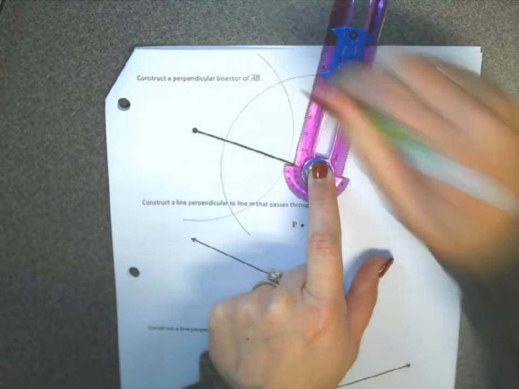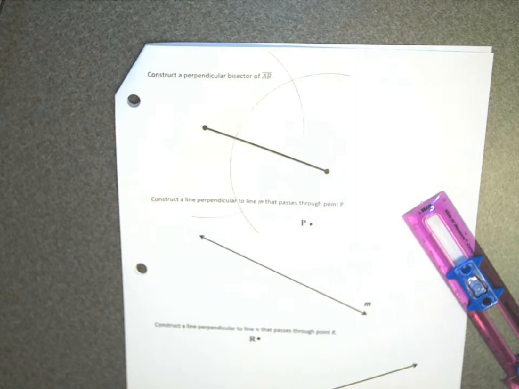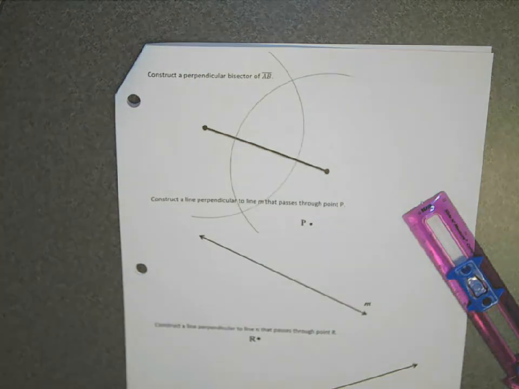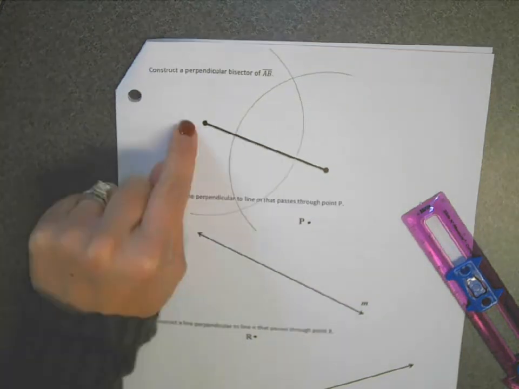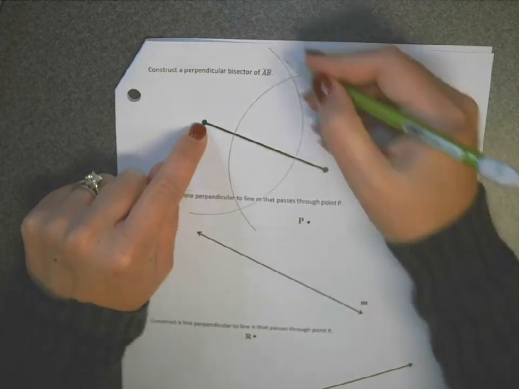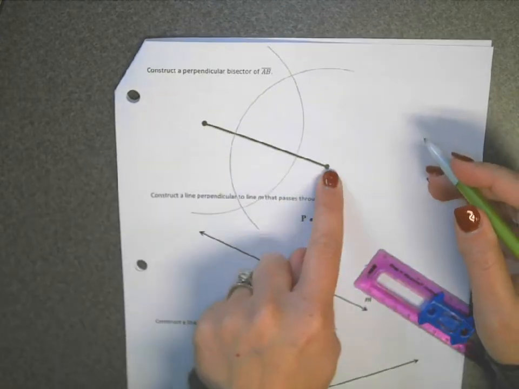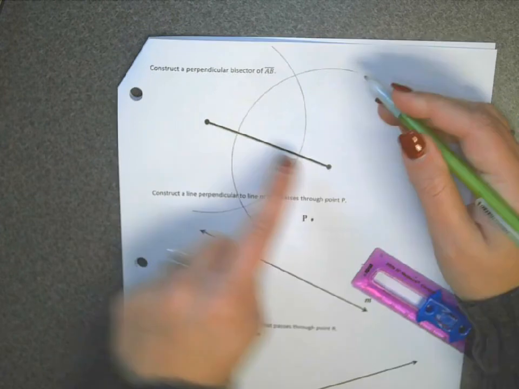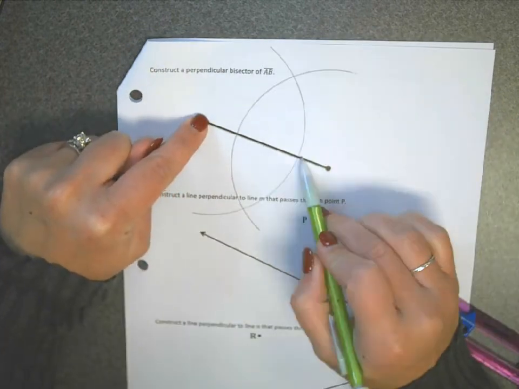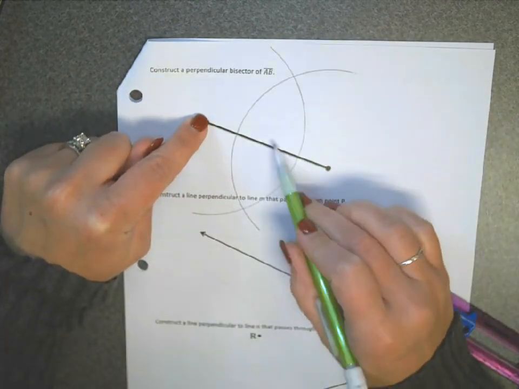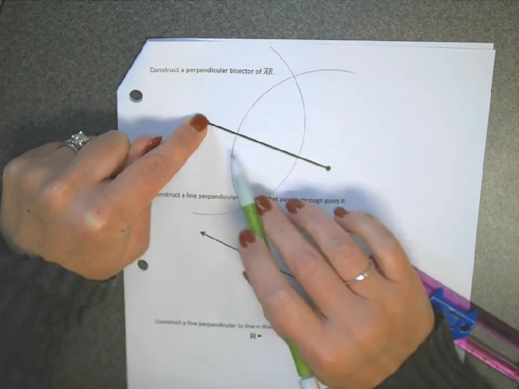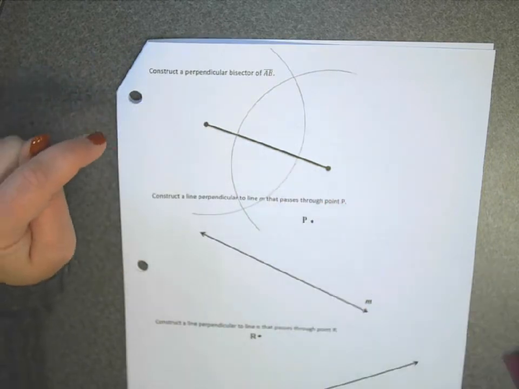And draw in that same exact arc. Put your point on one end, draw the first arc, move your point to the other end, draw the other arc. But the arc has to be opened up, it has to be beyond the halfway point. Otherwise, these won't intersect. It doesn't matter exactly how far you go.